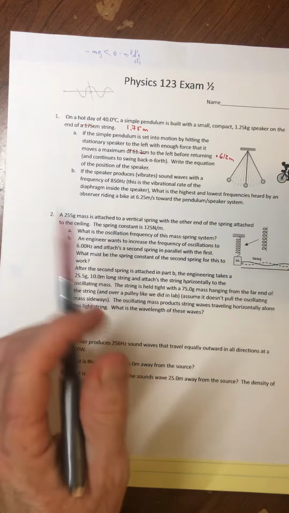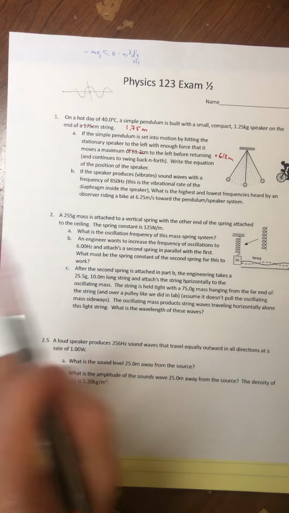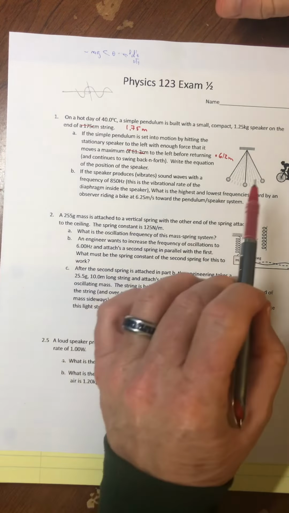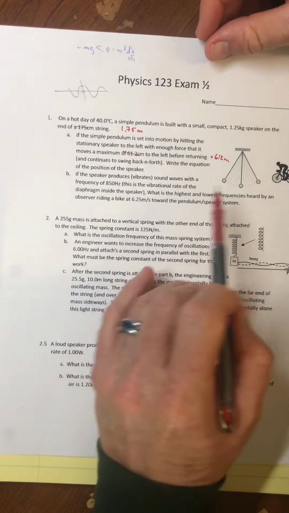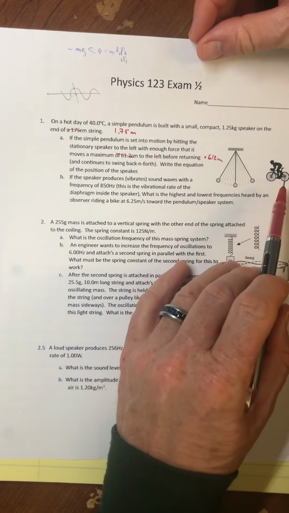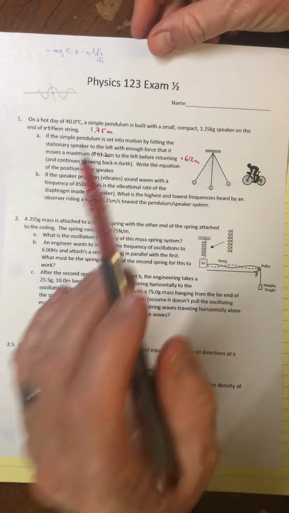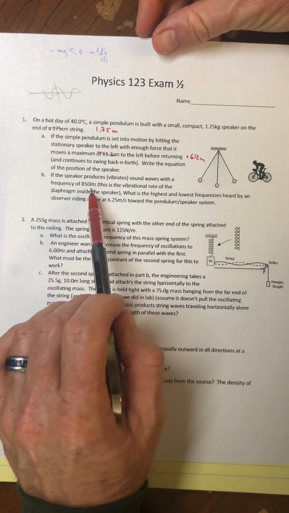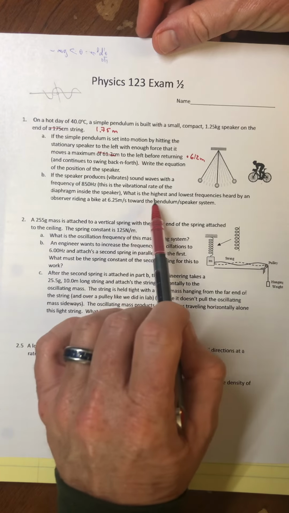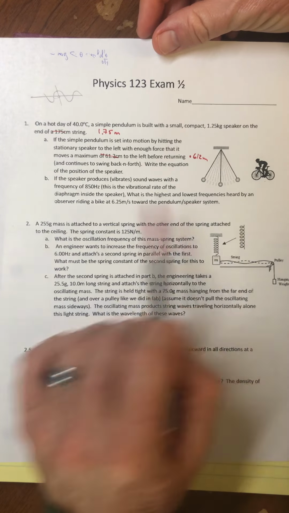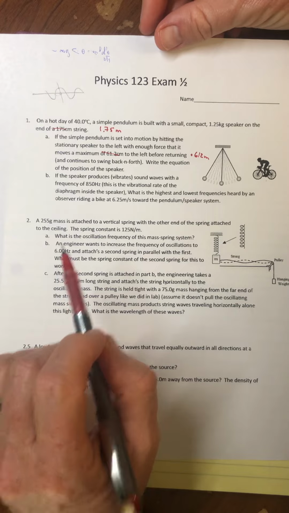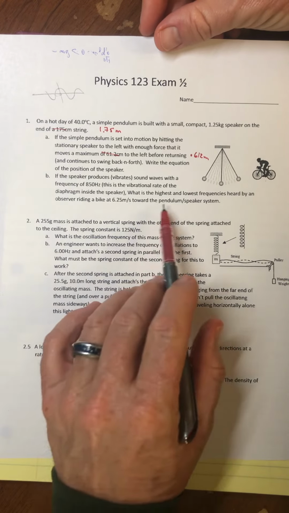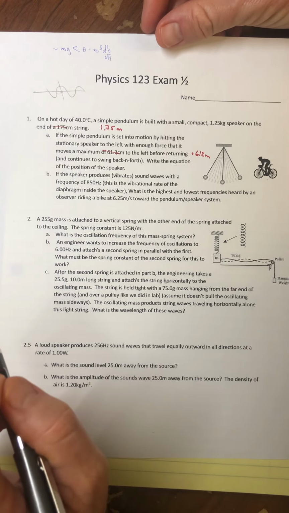then they're going to get a Doppler effect. And as it swings back and forth, you're going to get movement of the source of the sound and a movement of the observer. So if the speaker produces sound waves at a frequency of 850 hertz, what is the highest and lowest frequency heard by the observer on this bike moving towards the pendulum speaker system?